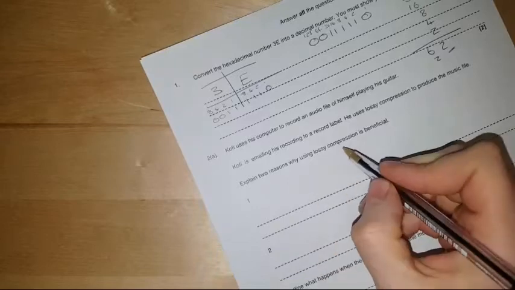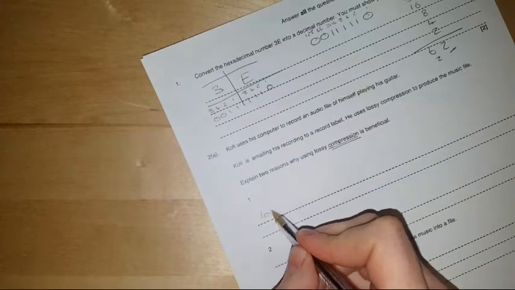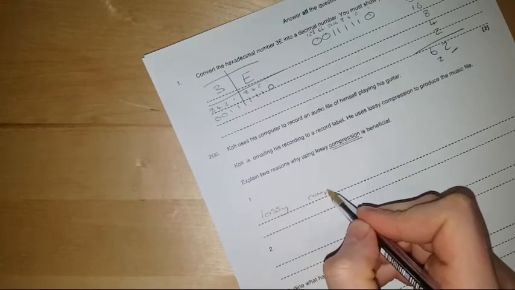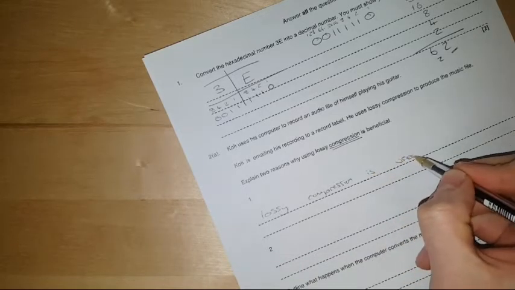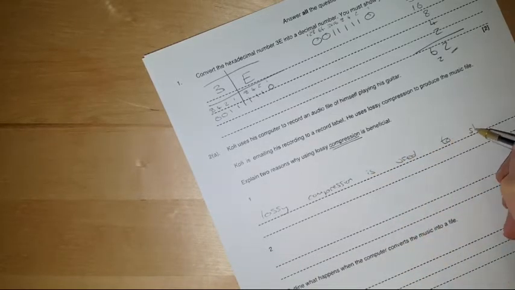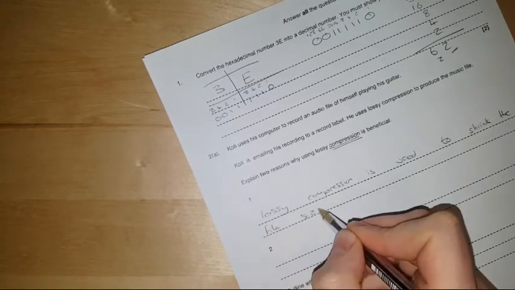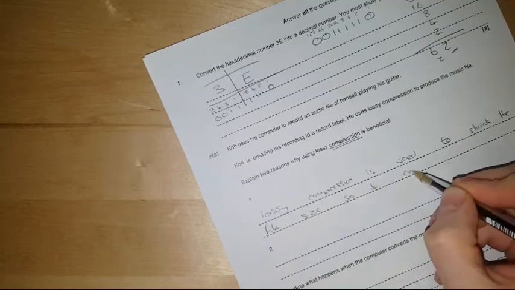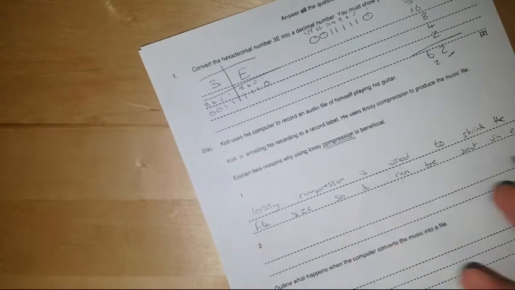So your first reason for why they would use lossy compression really focuses on the compression aspect of it. So lossy compression is used to shrink the file size so it can be sent via email. Okay, so that would be your first piece of explained answer there.